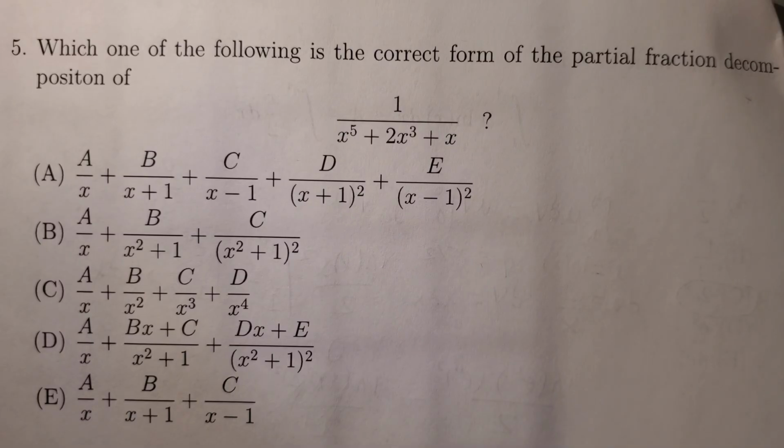Number 5. Which one of the following is the correct form of the partial fraction decomposition of 1 over x to the 5th plus 2x cubed plus x? So it's in the question. This is a partial fraction decomposition problem.